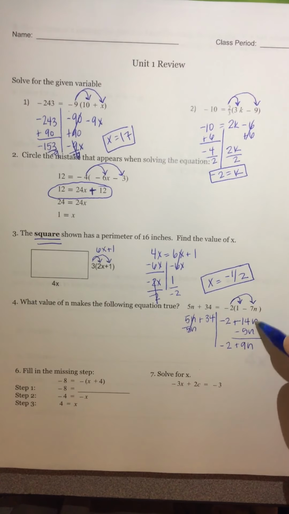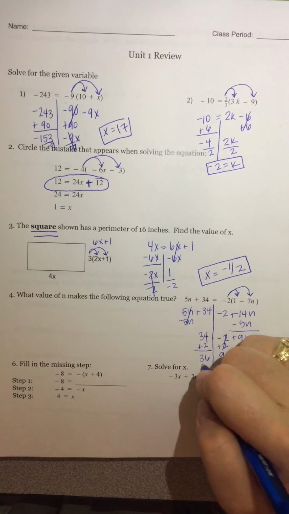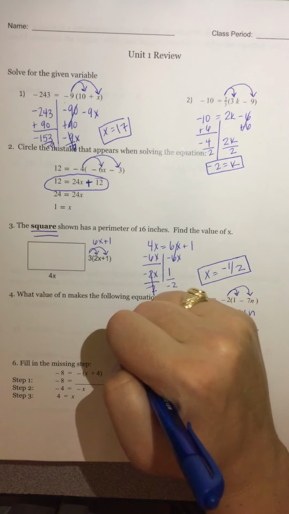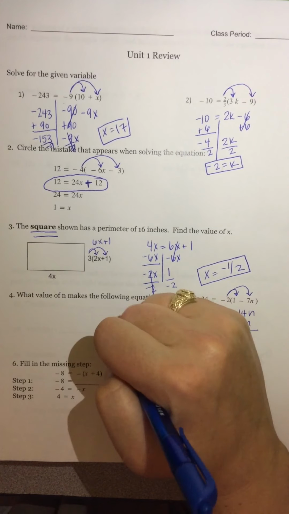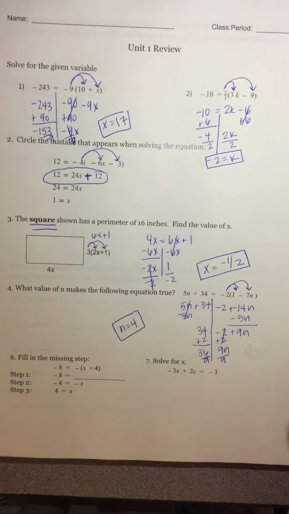Okay, now I'm going to add my 2. That's 34 plus 2 is 36. Still have my 9n on this side. Last step always is going to be divide by that number in front of my variable, and I get 4. Okay, so if it asks you which one is going to make it true, that just means you're just solving it like normal.